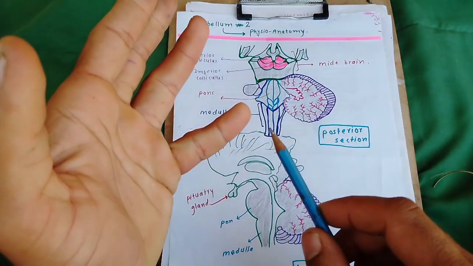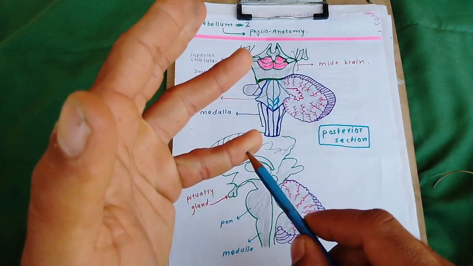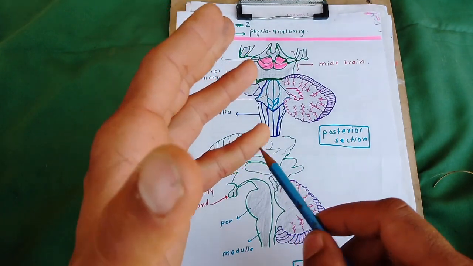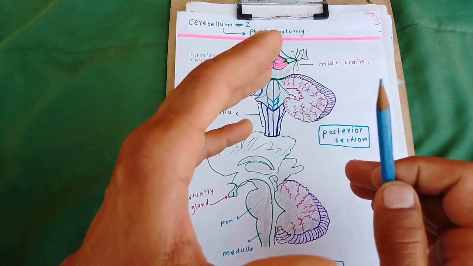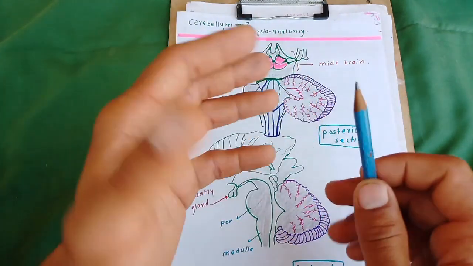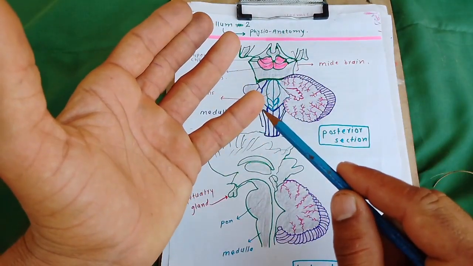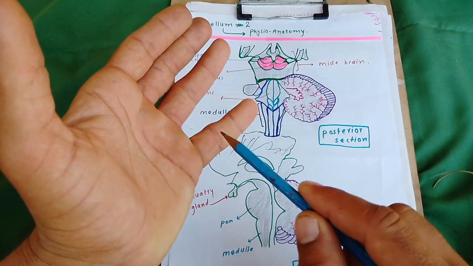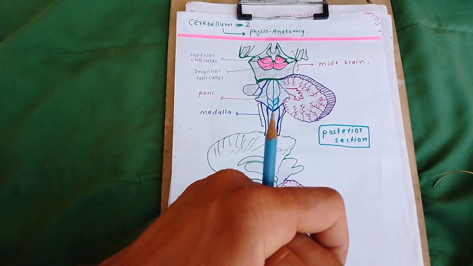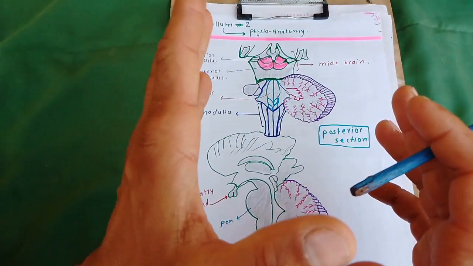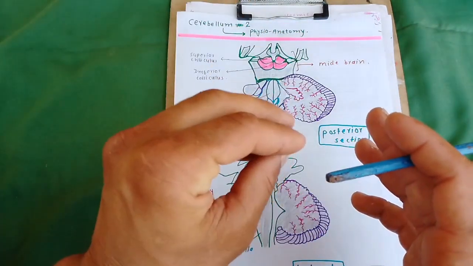Cerebellum is the part of the hindbrain. Cerebrum is the part of the forebrain, while cerebellum is the part of the hindbrain. Hindbrain consists of the pons, medulla, and the cerebellum, while cerebellum is the largest part of the hindbrain.